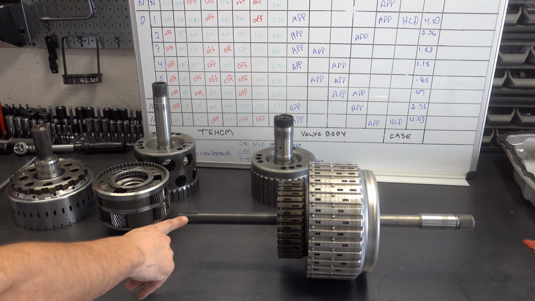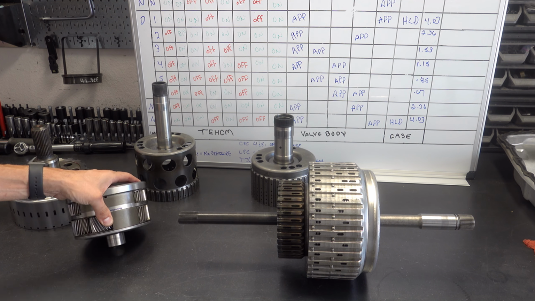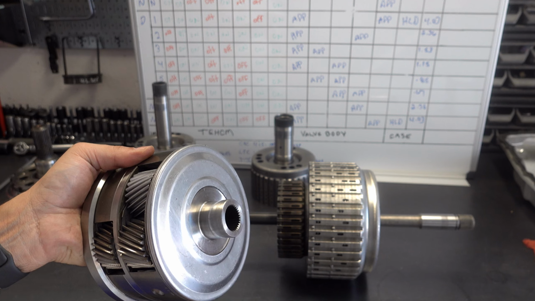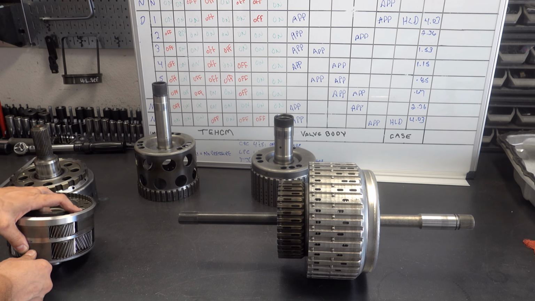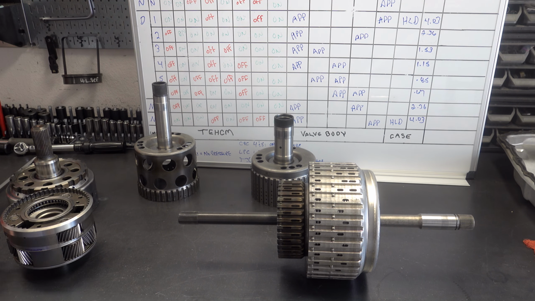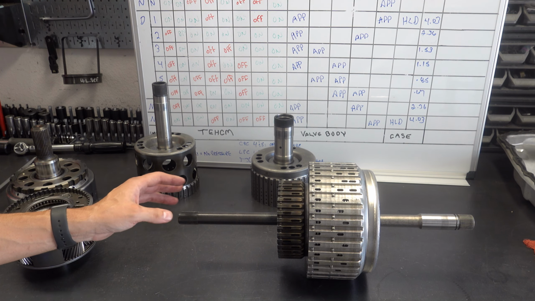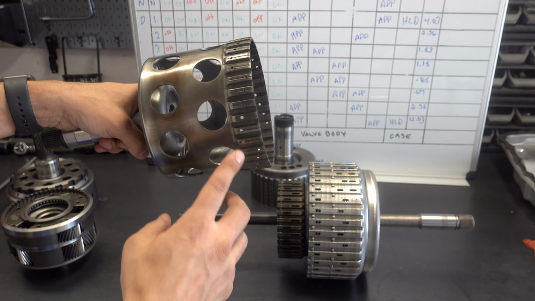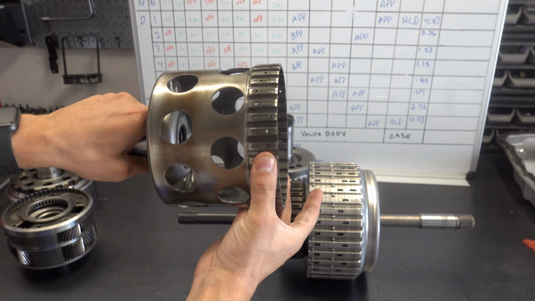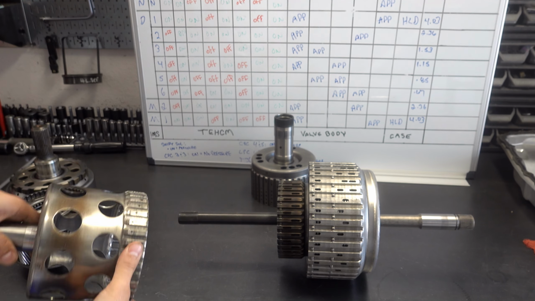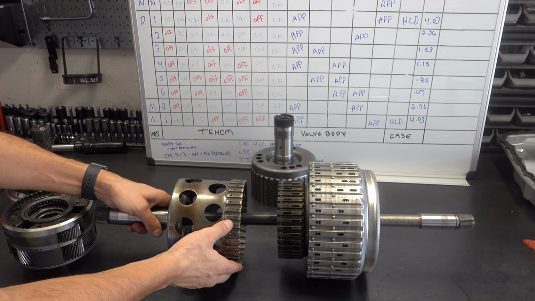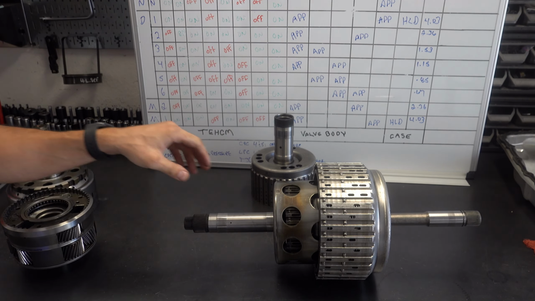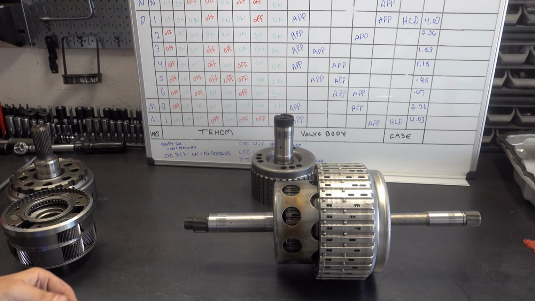But these splines mesh with the splines here in the stationary portion of the planetary carrier assembly. That's really the only relevant tidbit that I'll point out when it comes to the 456 clutch hub and clutch pack. So you have your 1, 2, 3, 4 clutch hub. These lugs here are grabbed when the 1, 2, 3, 4 clutch applies. So when you're in neutral, I'll try to spline this on and see if I can mesh it. It's not meshed all the way, but again, it doesn't matter.